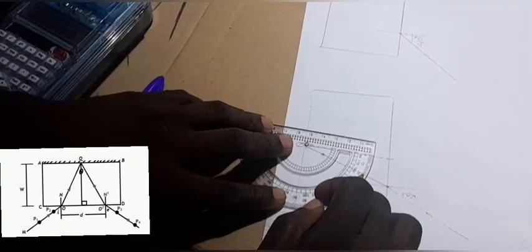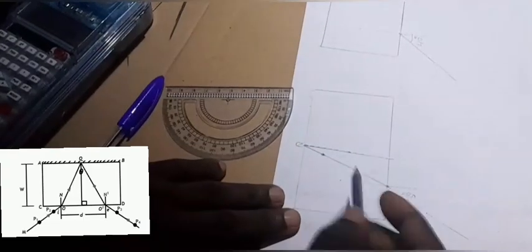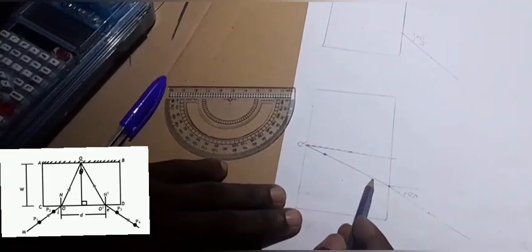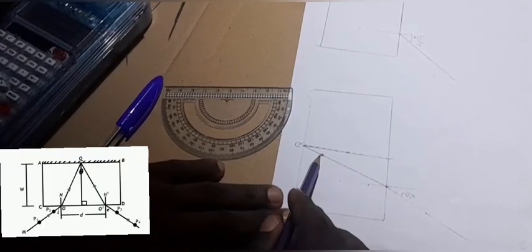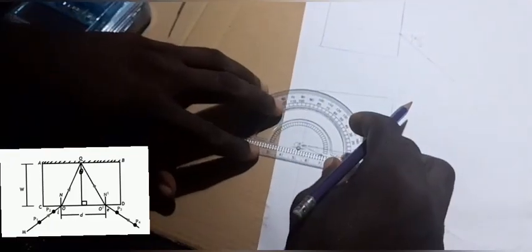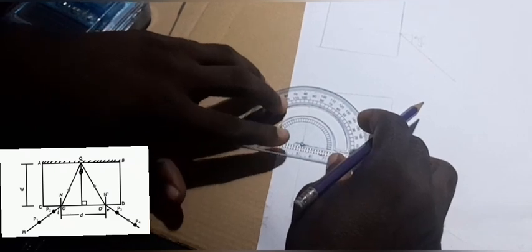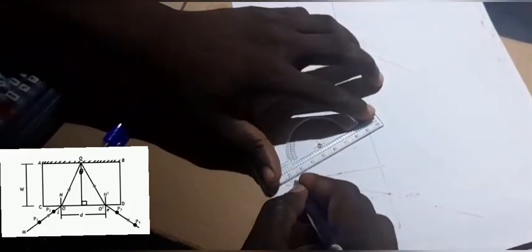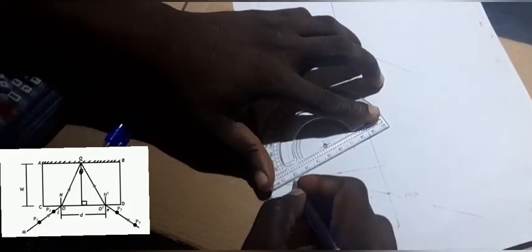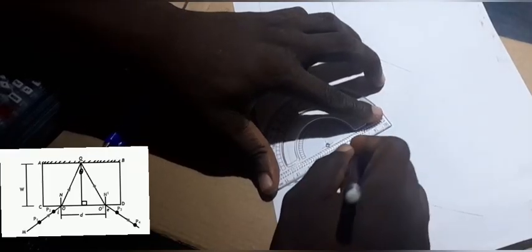Remember, it's 20 degrees. In fact, it should be 20 degrees because this line is parallel to this. So this angle should be what? 20 degrees. And this angle should be 20 degrees. So what you then do is, on this side, measure 20 degrees again. Put it like this and measure 20 degrees this way. So this is 20 degrees. Then from here, put this and draw it through this point like this.